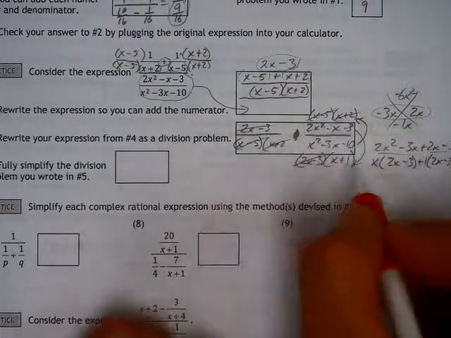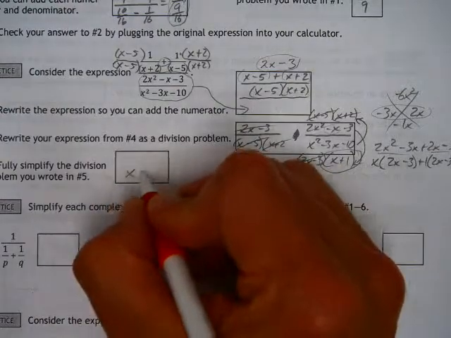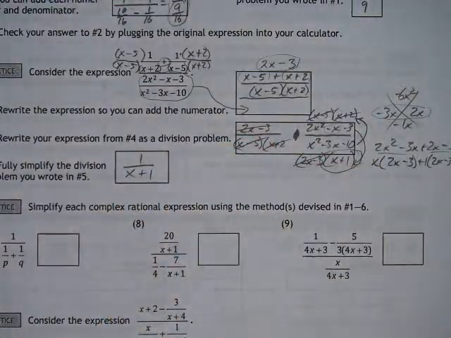The x minus 5 is gone. All I have left is this guy on the bottom. But if I only write x plus 1, I'm wrong. Because the 1 is in the numerator.